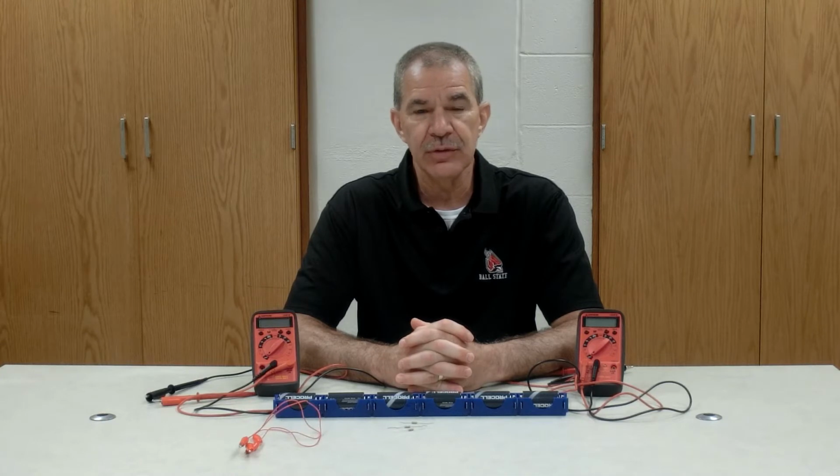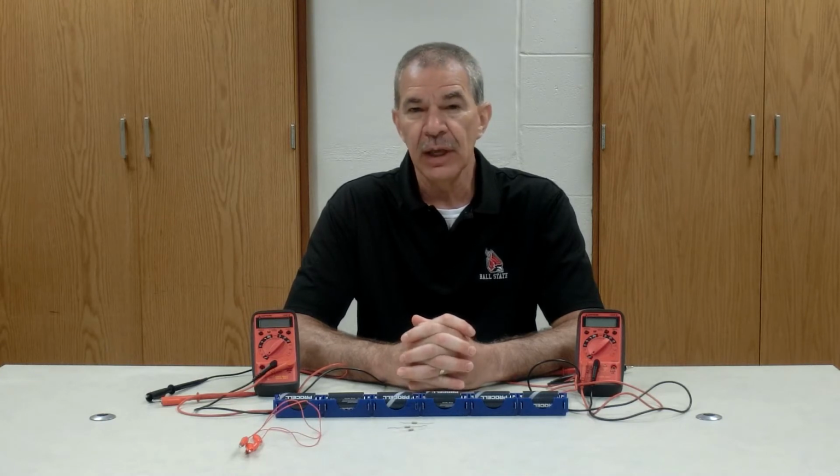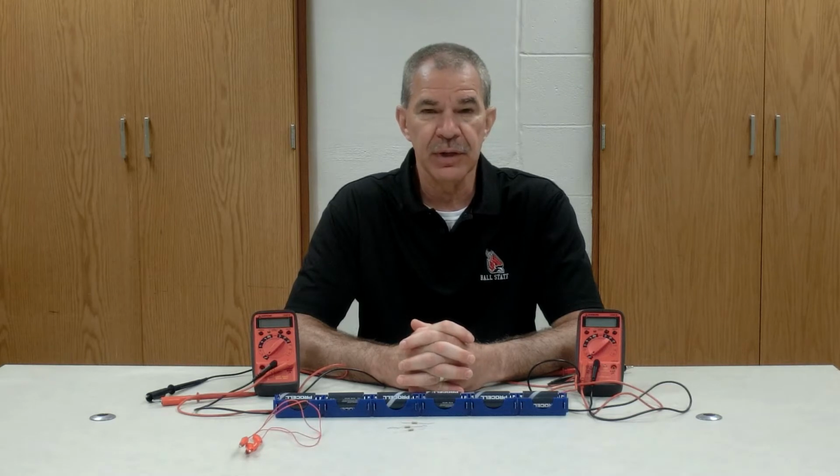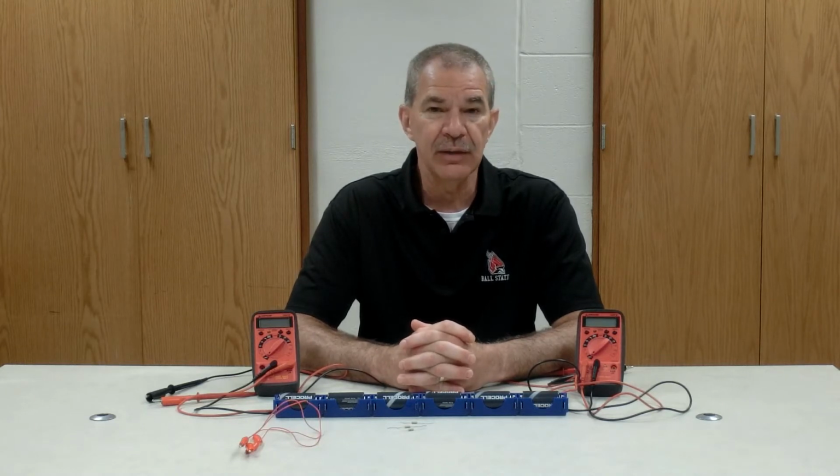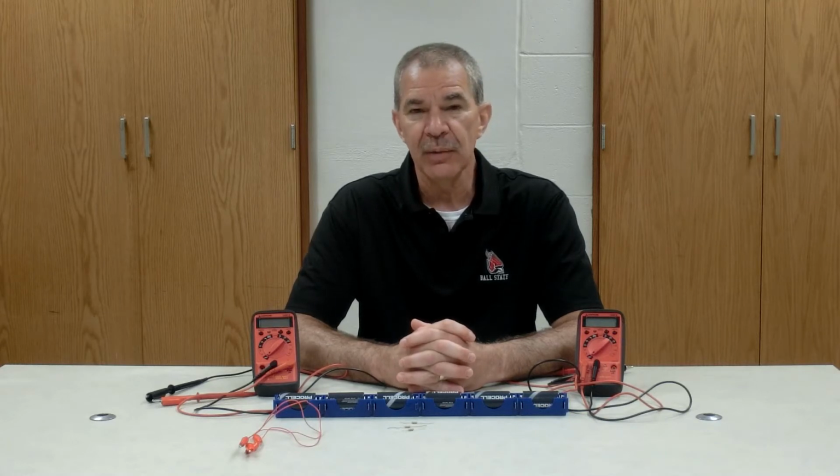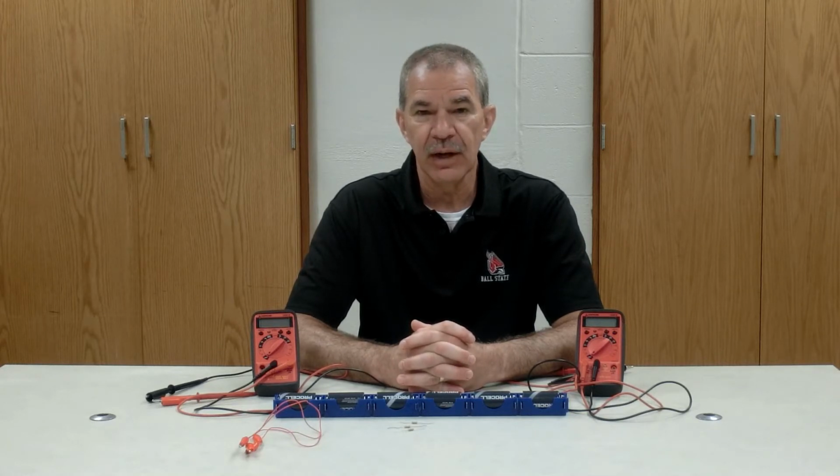Electrical resistance is defined to be the ratio of electric potential difference to current. When the electric potential difference is measured in volts and the current is measured in amps, the resistance will be given in ohms. 1 ohm of resistance basically means it takes 1 volt of potential difference to produce 1 amp of current through that electrical device.